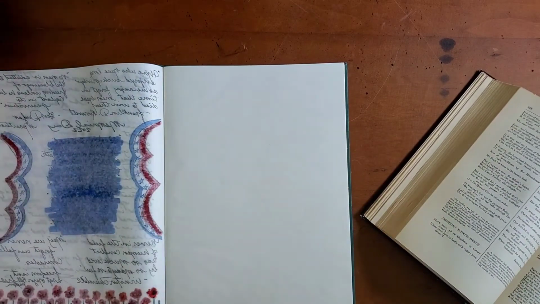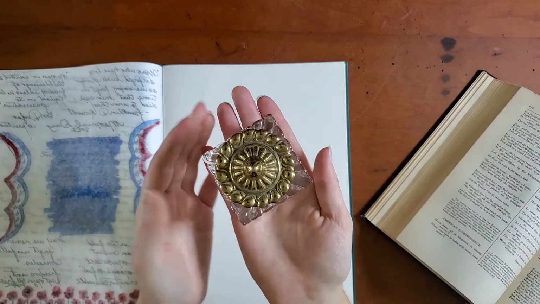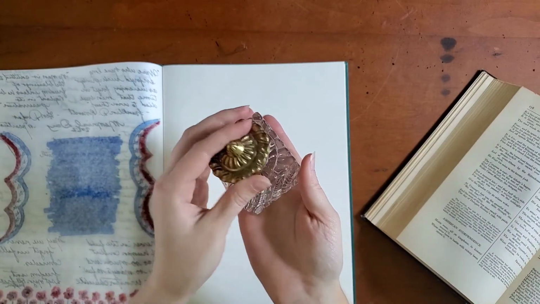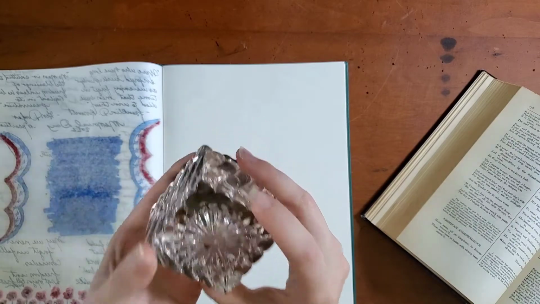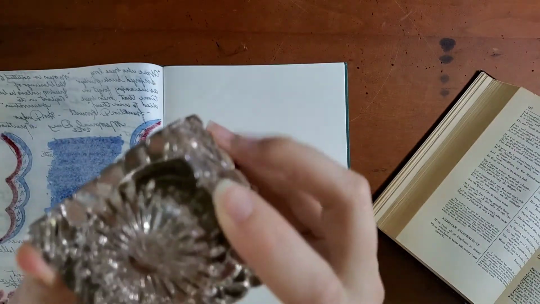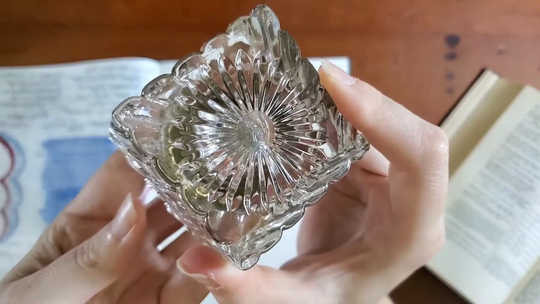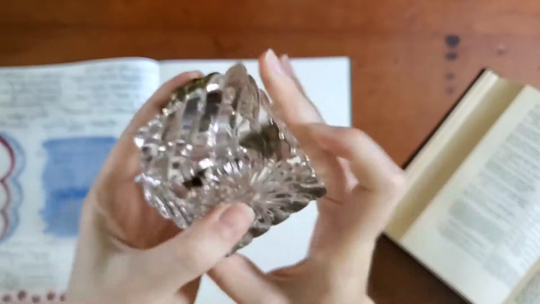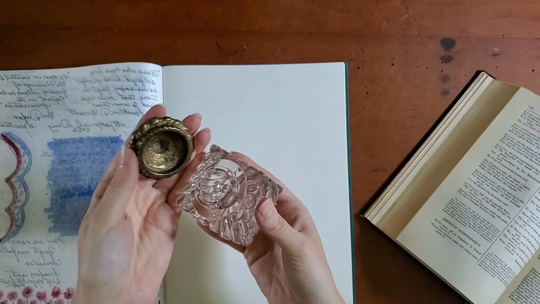And today for a paperweight, I have my Virginia Metal Crafters inkwell. This one has the lid. I have a smaller one that doesn't have its lid. If you can see on the bottom, I'm going to try to bring this up and get it into focus. It has the Virginia Metal Crafters stamp on the bottom. Very cool. I love these.